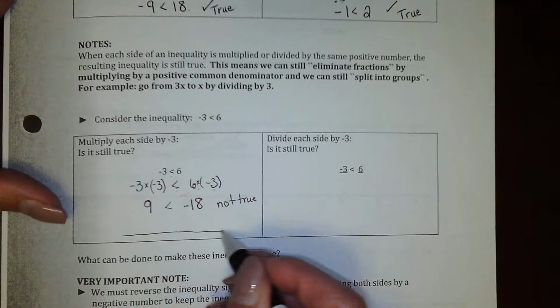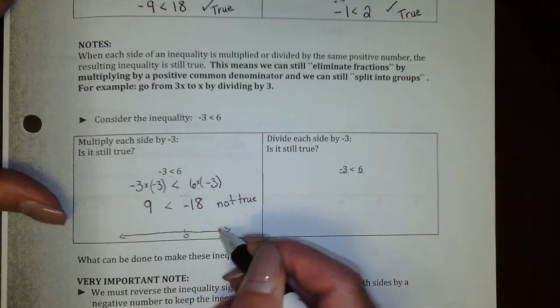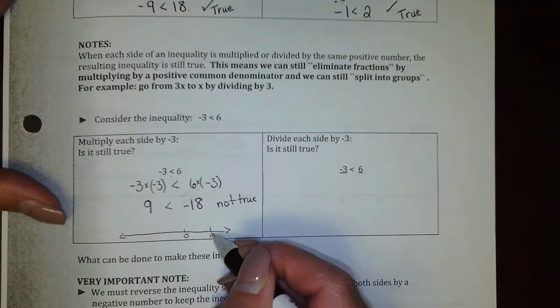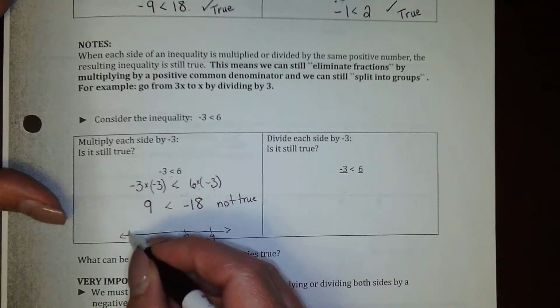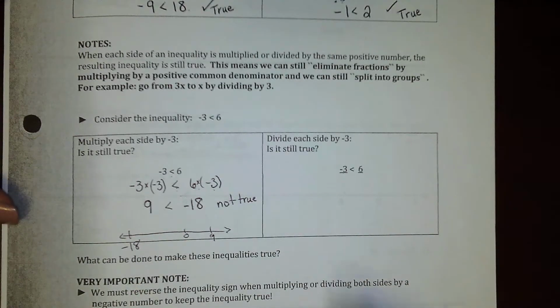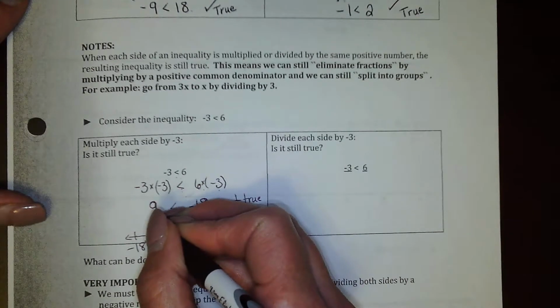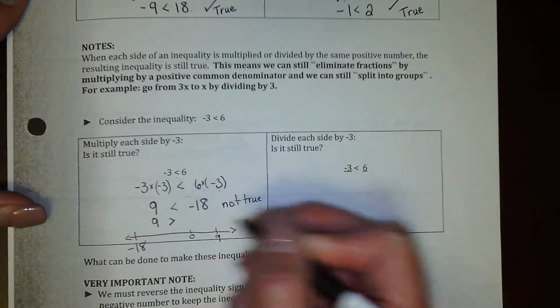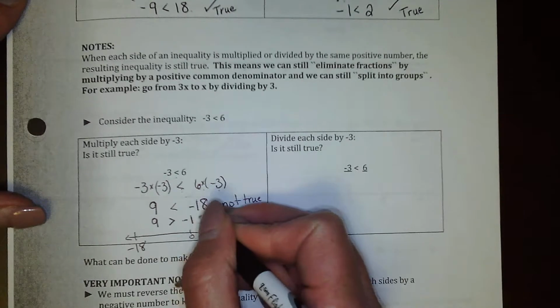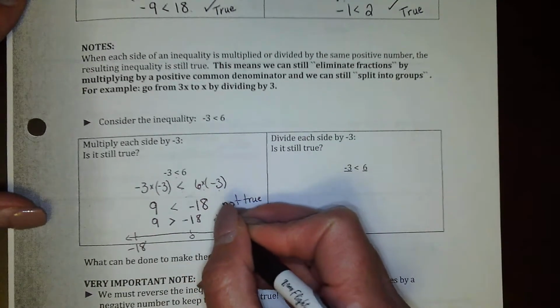If we're looking at a number line, here's your 0, 9 is somewhere over here in the positive zone, and anything in the negative zone is going to be over here. So what I need to do to make that true is reverse my sign. So 9 is greater than -18. Now that's true.